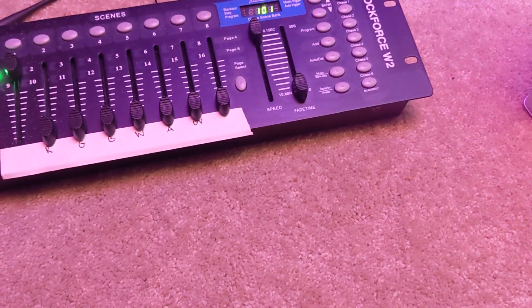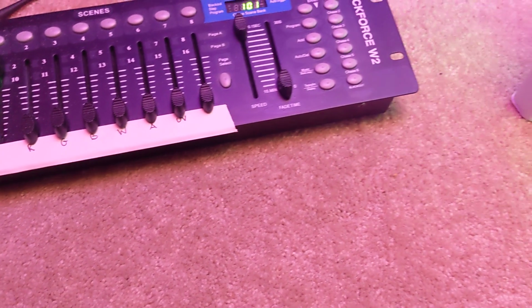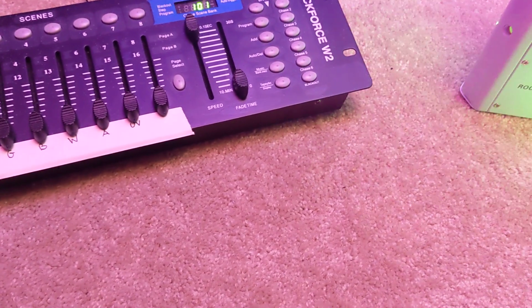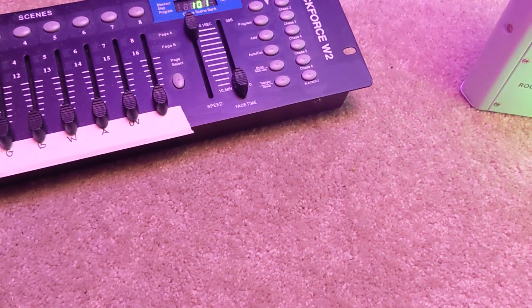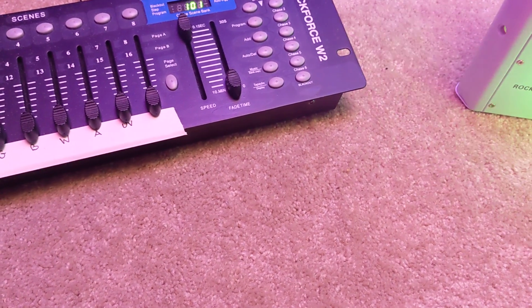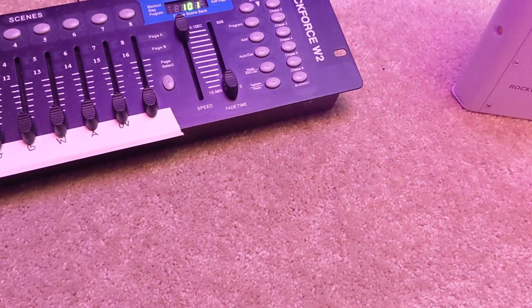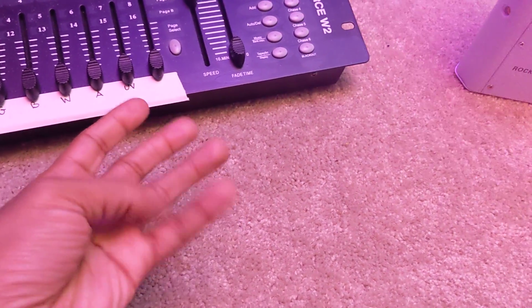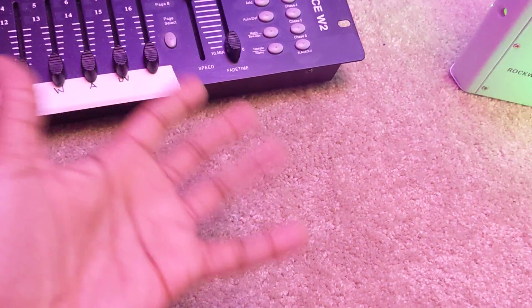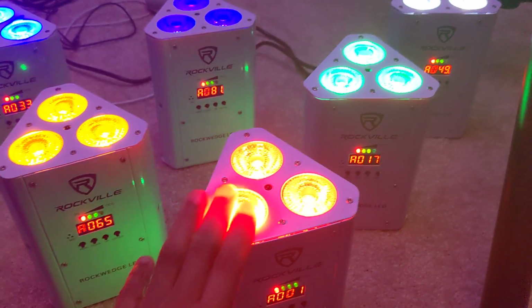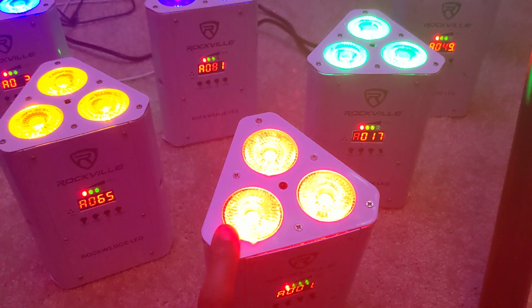Now, those are the colors that you usually will see, but at the end of the day, some manufacturers will have different colors for those tris, quads, and hexes. So all you really need to know is that a quad has 4, a tri has 3, and a hex has 6. So like right here, these are hex fixtures.